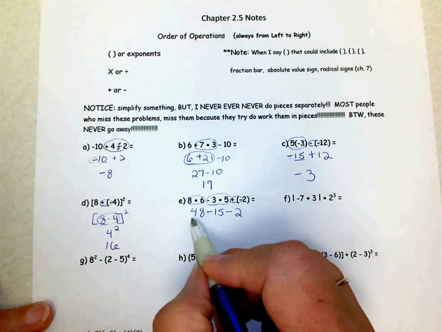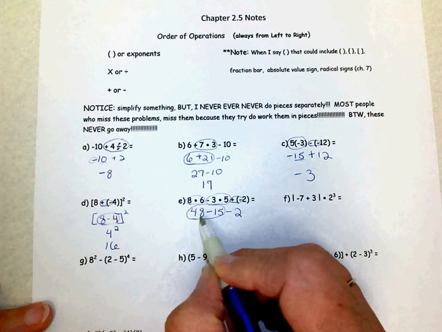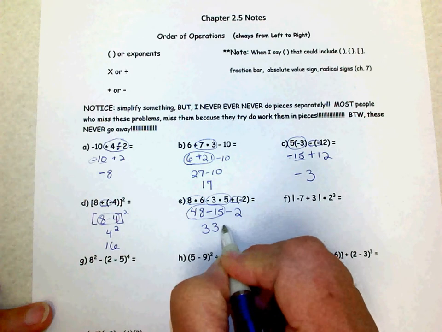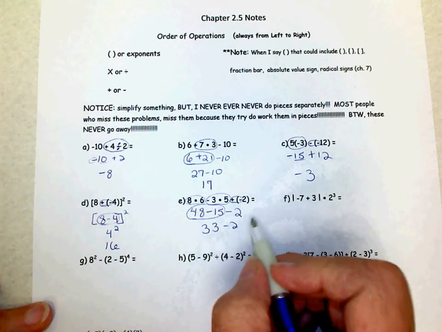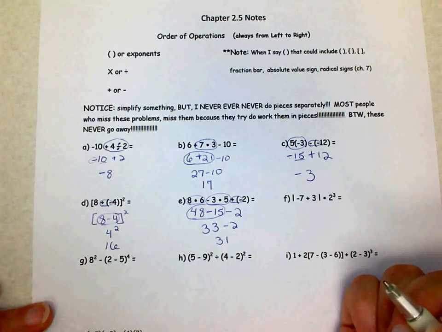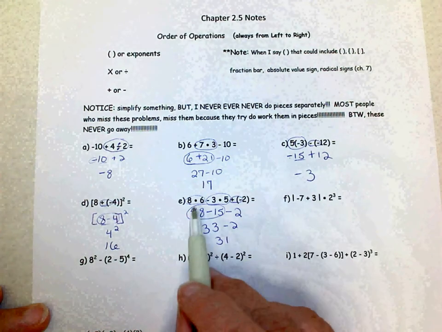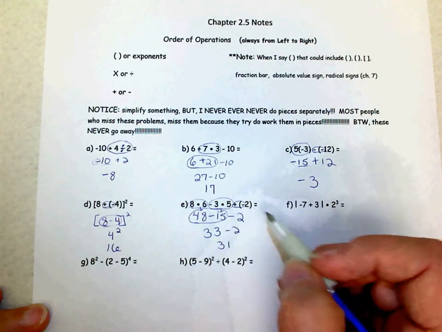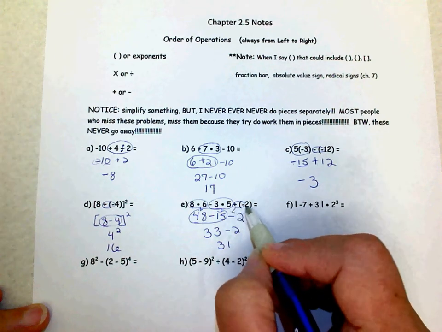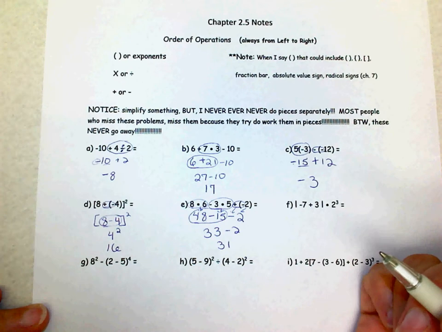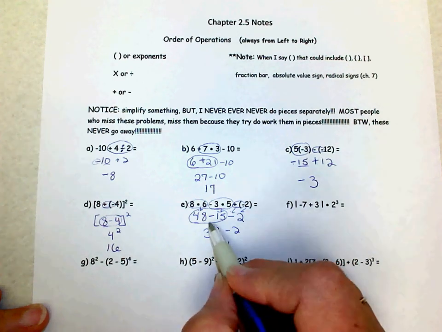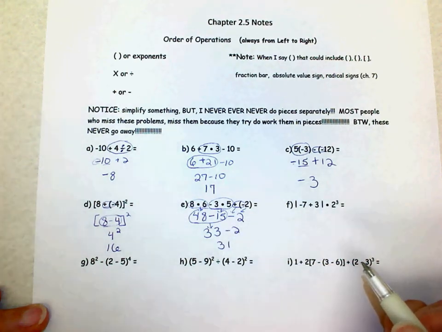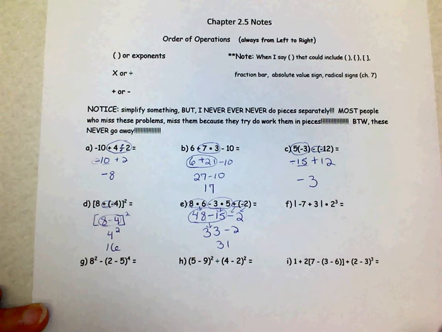Now, from left to right, 48 minus 15 gives us 33, and then minus 2. 33 minus 2 is 31. Notice I simplified 48, I simplified the 3 and 5, and I simplified my minus, but did I leave anything out? No. And then when I simplified 48 minus 15, I brought that down, but I still brought my minus 2 down. So when you do these, never, ever, never do them in pieces.